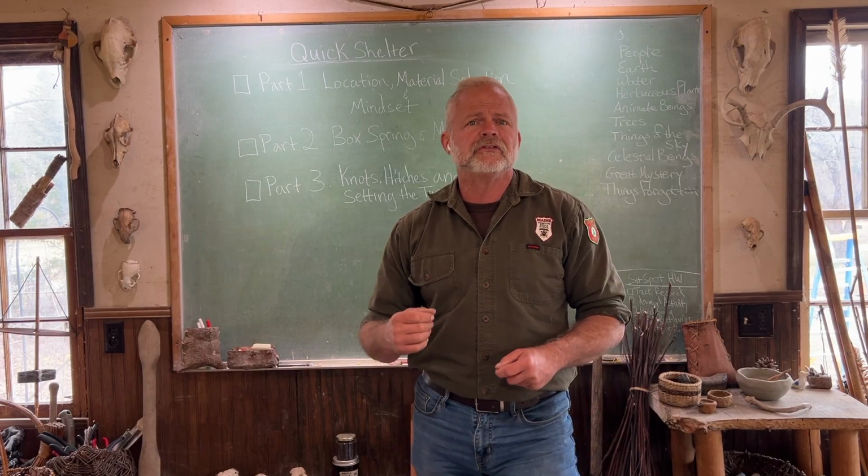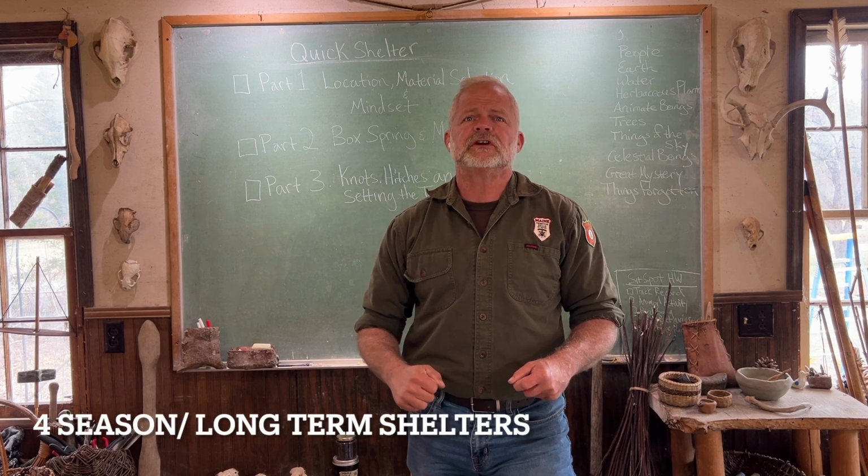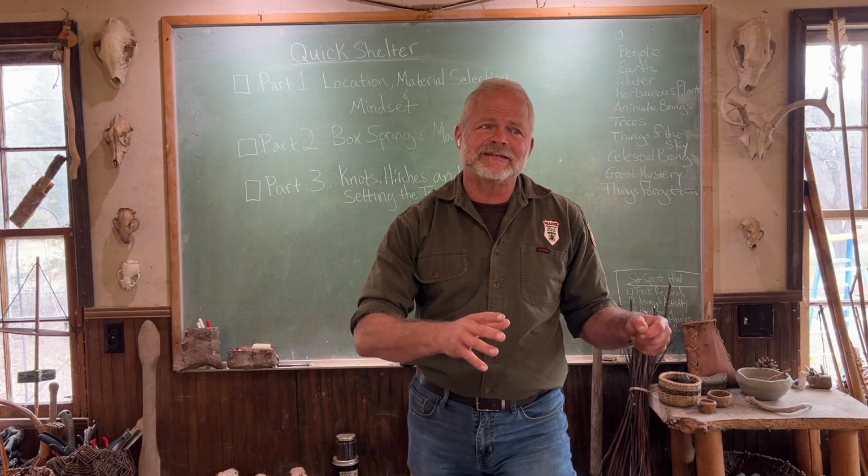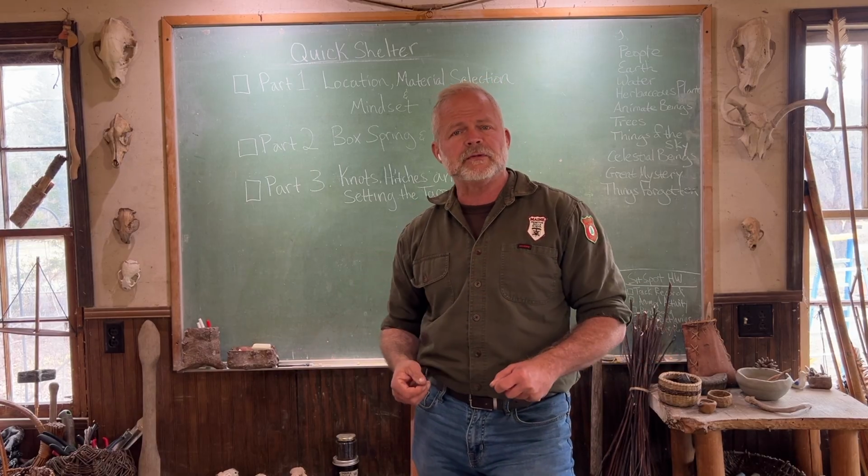The last in the series will be 4-season shelters. These shelters can be called homes. They'll last for generations if lived in and taken care of. They are designed for at least 6 months, but usually year-round habitation.